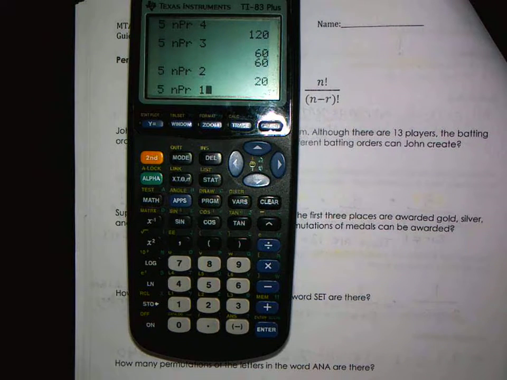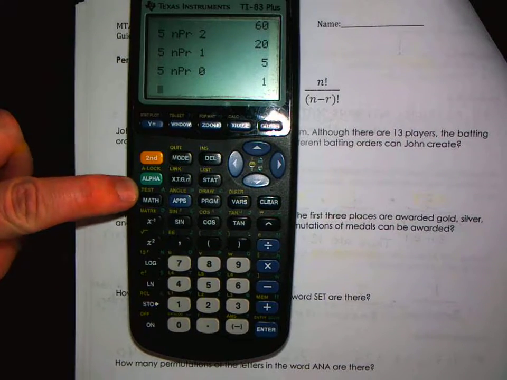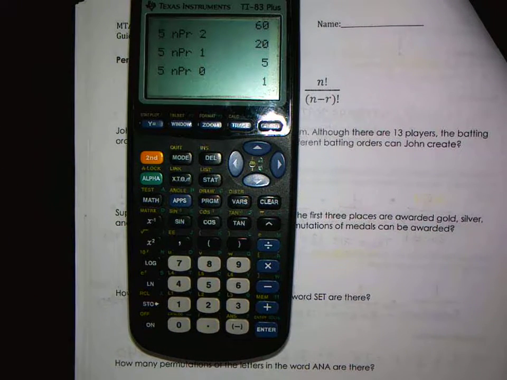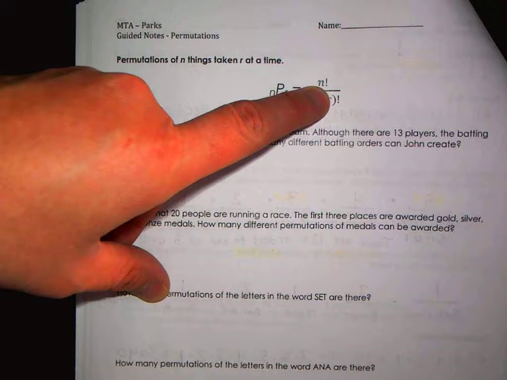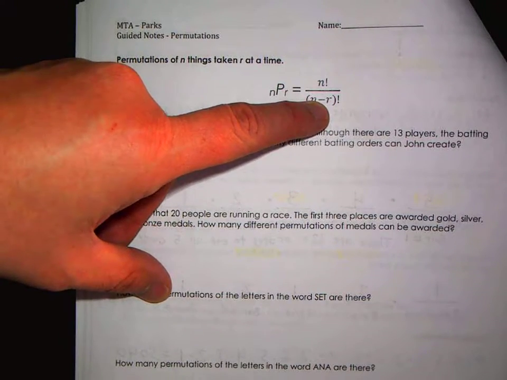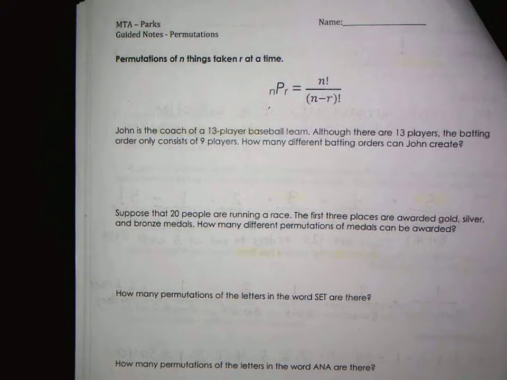There's only 5 options, right? And then deciding not to pick any, that's one choice, right? Does that make sense what this is for? The formula is right here. So it still has the factorial, but at the end you divide out the ones that you're not going to eat. Okay?